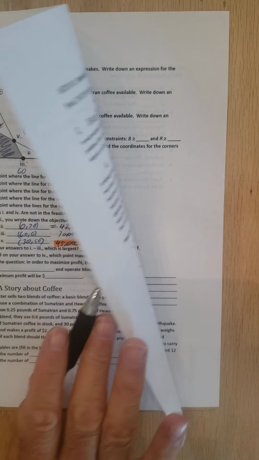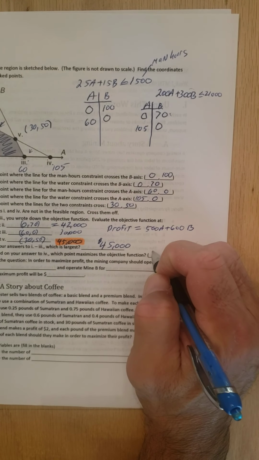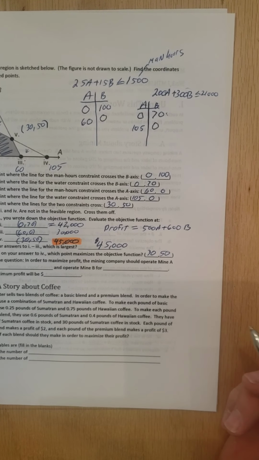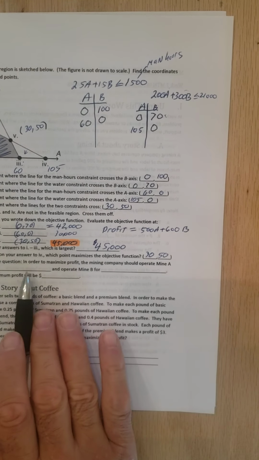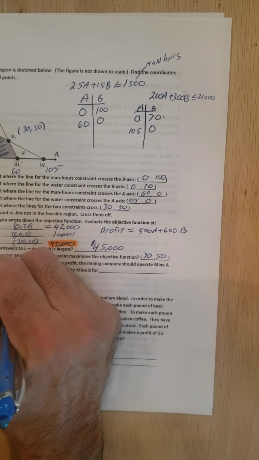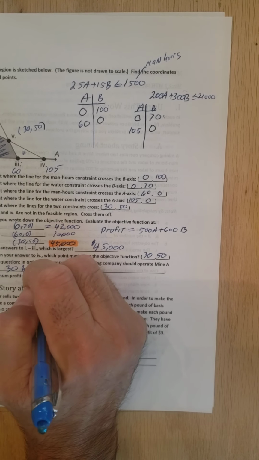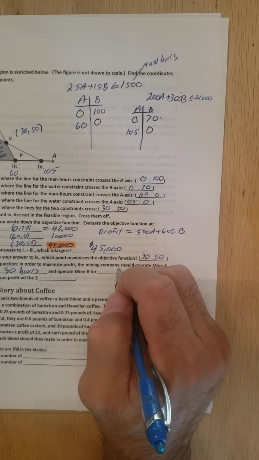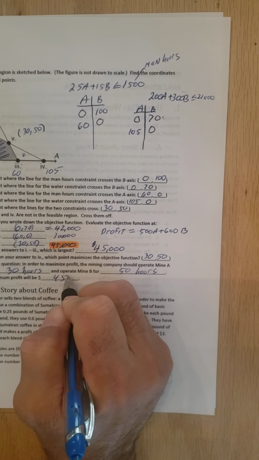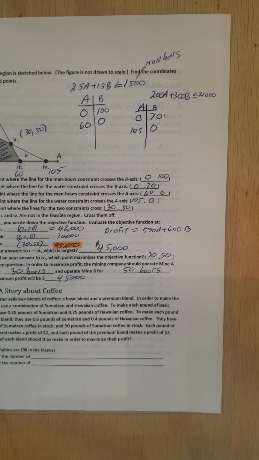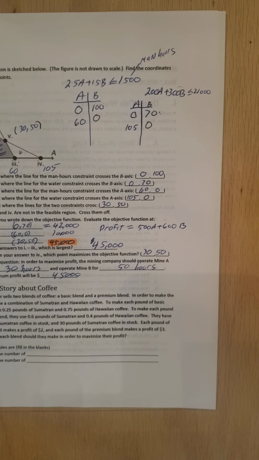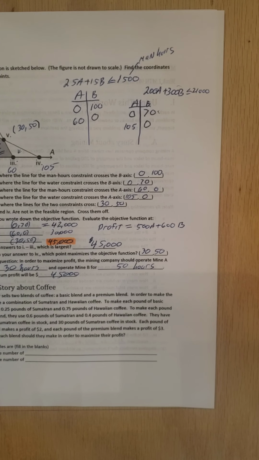Okay? When does that happen? When A is 30 and B is 50. It's not always going to be that point of intersection, but a lot of times it will be. Okay? So in order to maximize the profit, the mining company should operate mine A for 30 hours and operate mine B for 50 hours, and their maximum profit will be $45,000. Okay? And that's one really good linear programming problem.